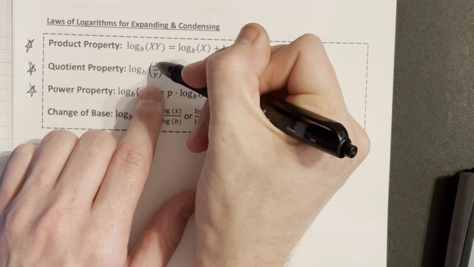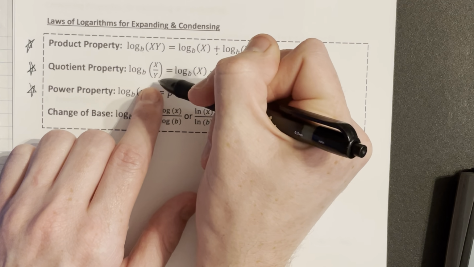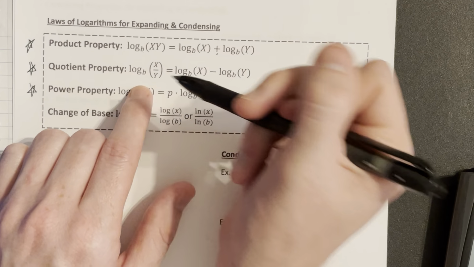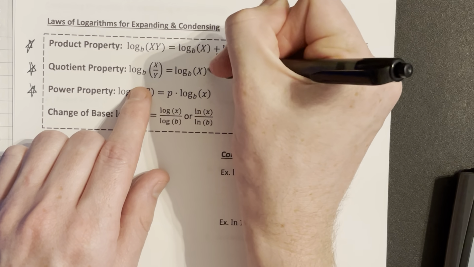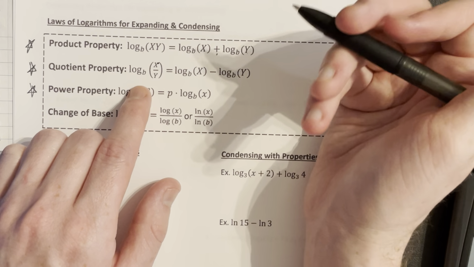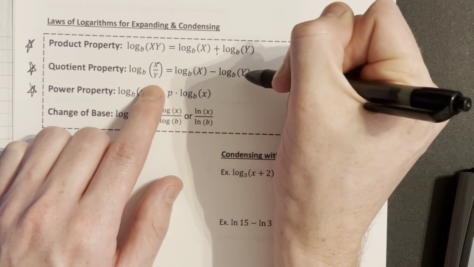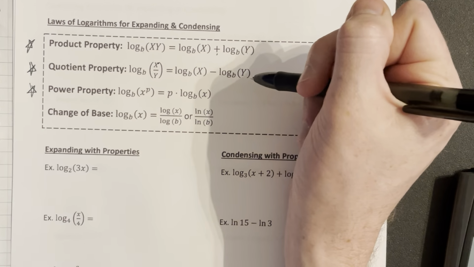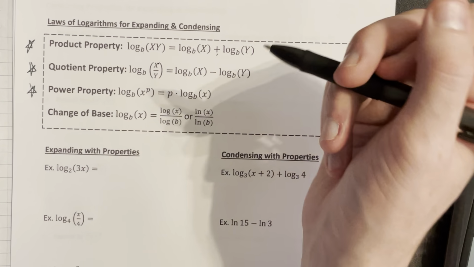With a quotient or division, we have x over y, and we turn that into subtraction. So log base b of x comes first, it's in the numerator, minus log base b of y, what was in the denominator is being subtracted.